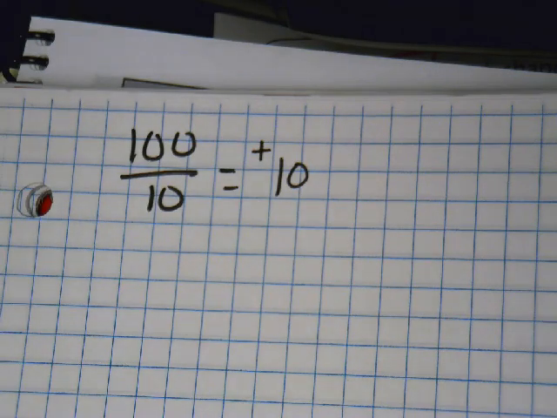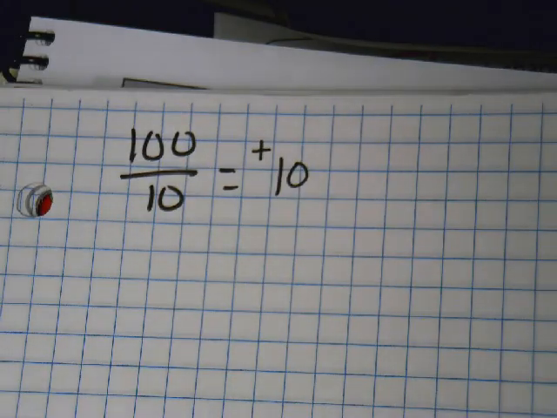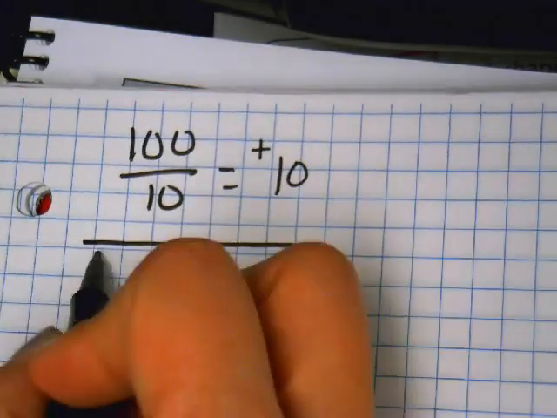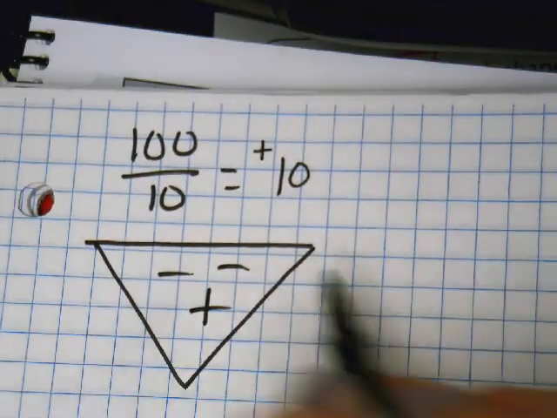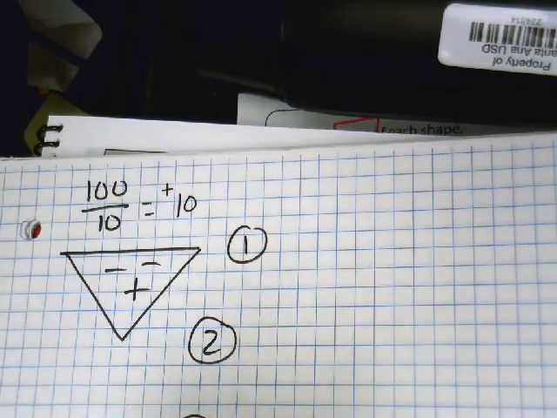Okay, let's try 3 on your own. Let's see if you understand this. And you can draw your own Dorito Man here if you want, if you had to turn the page like I did. So 3 problems. 1, 2, 3. Okay?